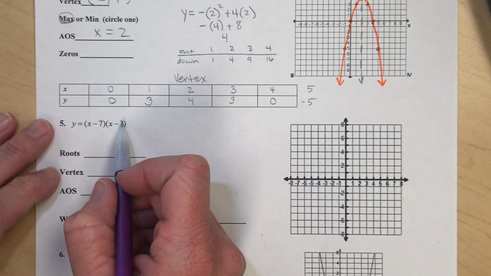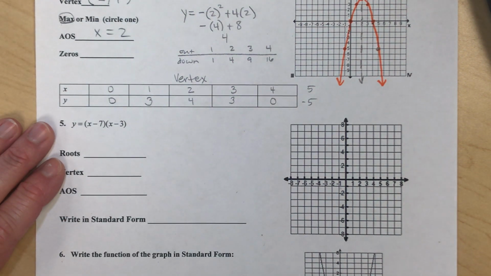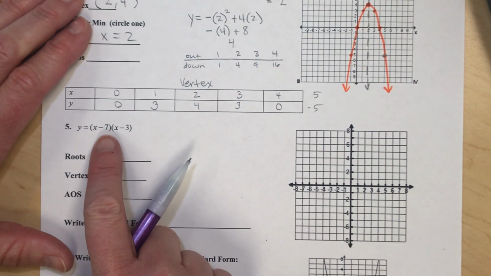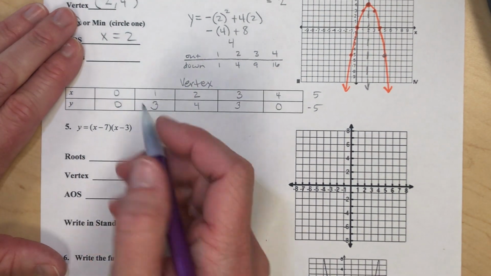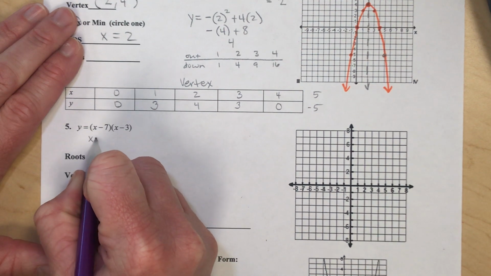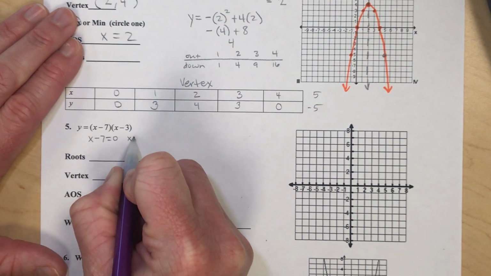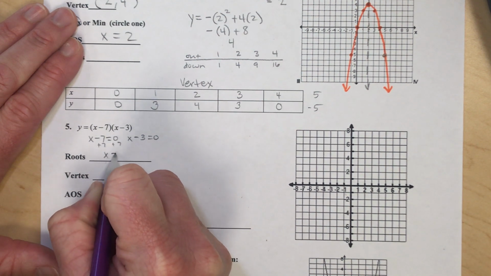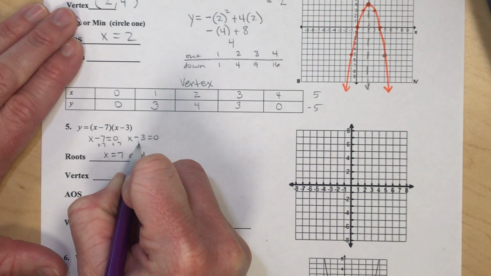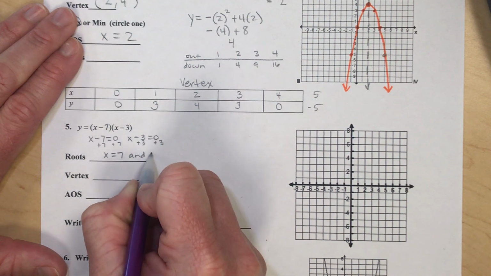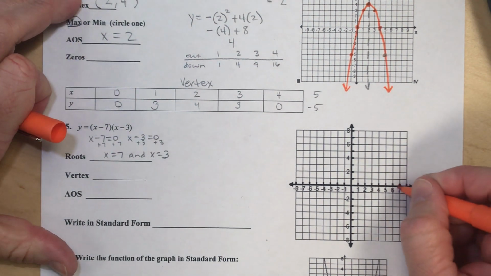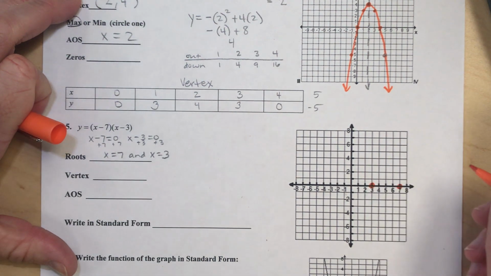This is in factored form, and how I do these is just slightly different than standard form because I don't have opposite b over 2a the way this is written. But instead, I can find my roots very easily by setting each factor equal to 0 and then solving. And x will equal 3. So 2 x-intercepts, one at 7 and one at 3.